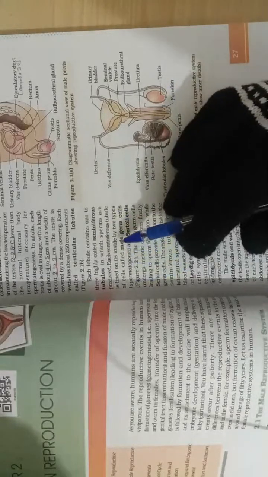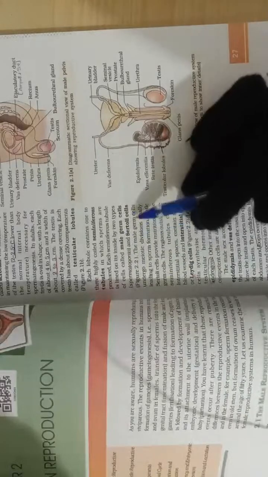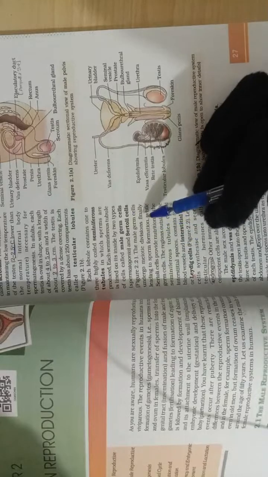Each seminiferous tubule is lined on its inside by two types of cells called male germ cells, spermatogonia, and Sertoli cells. The male germ cells undergo meiotic division, finally leading to sperm formation.